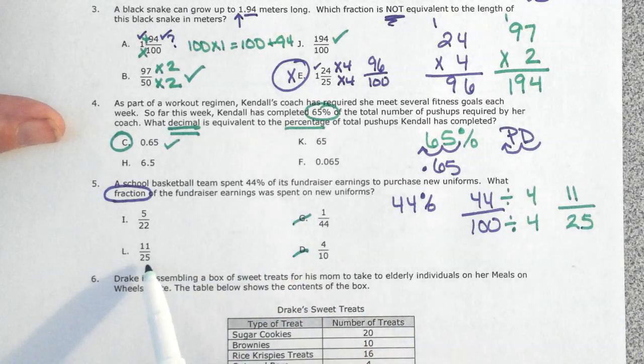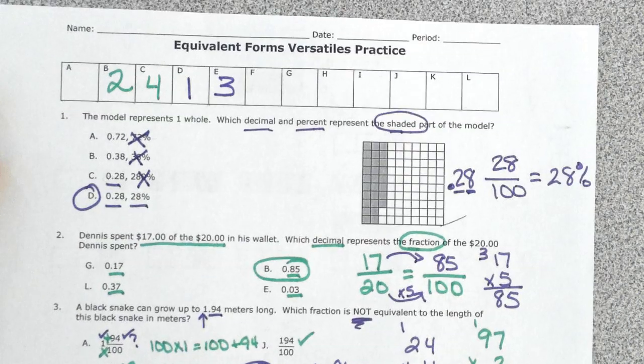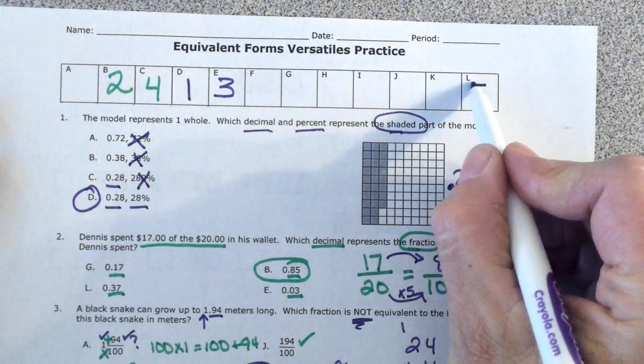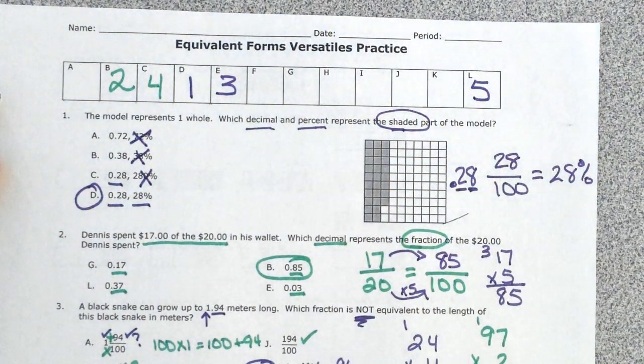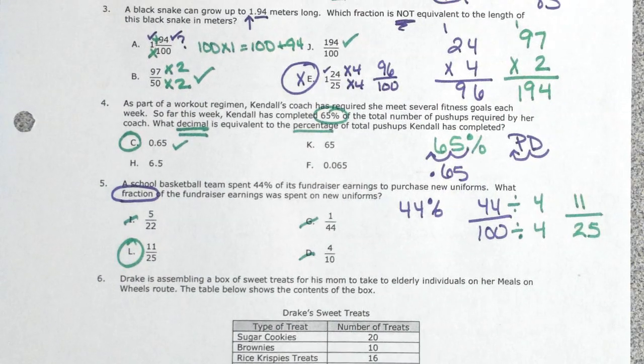No, no, yes, no. So the answer for 5 was L. Let's go back up to the top. Where is L? There's L at the end. Put a 5. And going back down again. Okay, number 6. Halfway there.